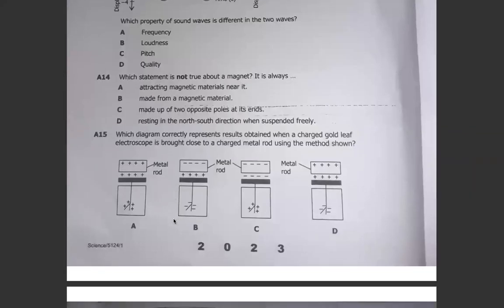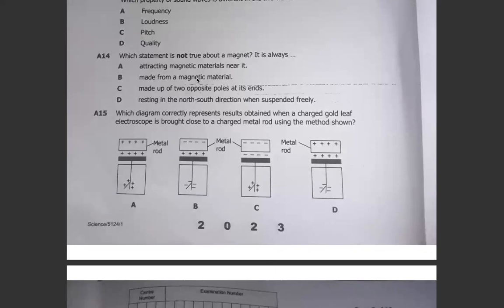Okay, 6 minutes. Let's see how far we can go. Which statement is not true about a magnet? Because we have 4 answers, 3 of them are true, but 1 is not true.